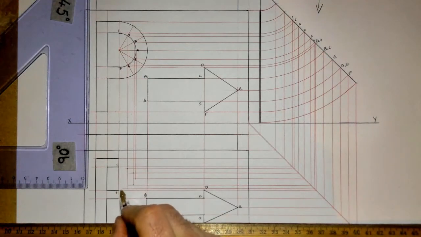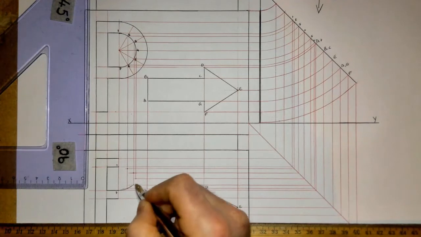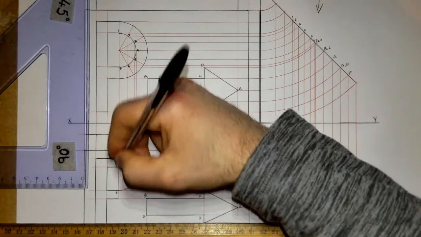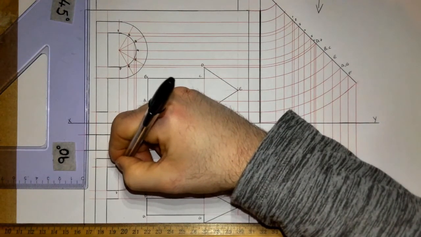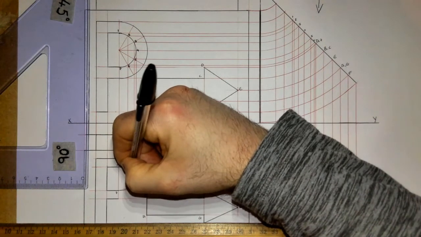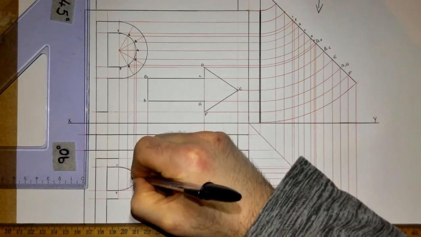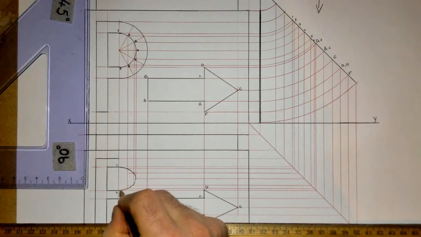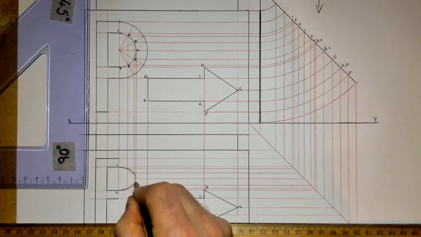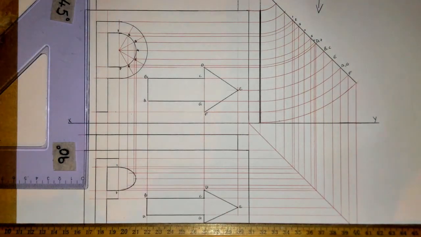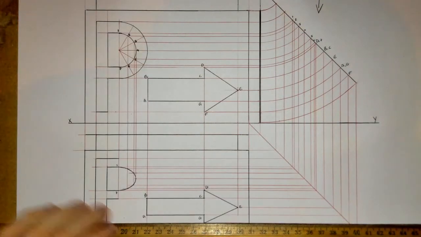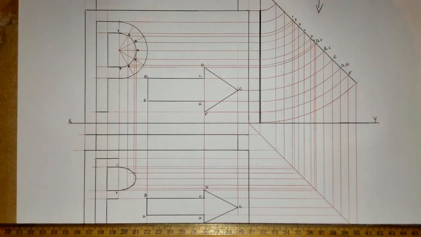So quickly going to sketch in that curve. So there's that first inside curve, okay, and as you can see it's actually becoming elliptical.